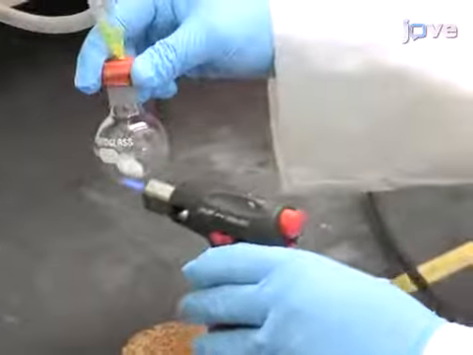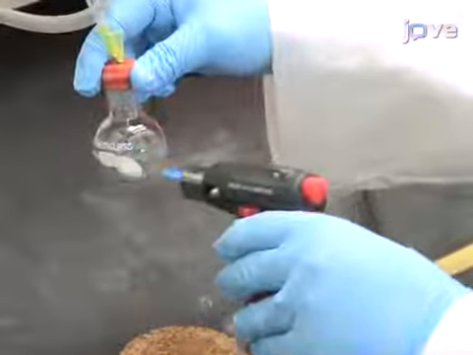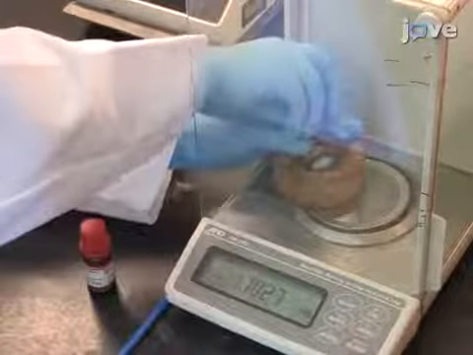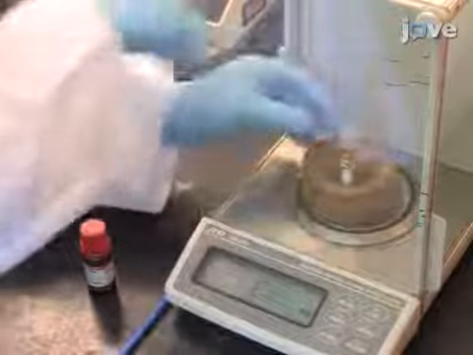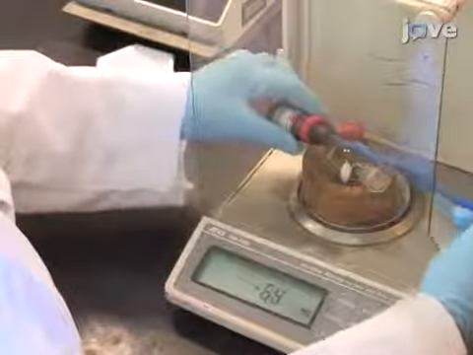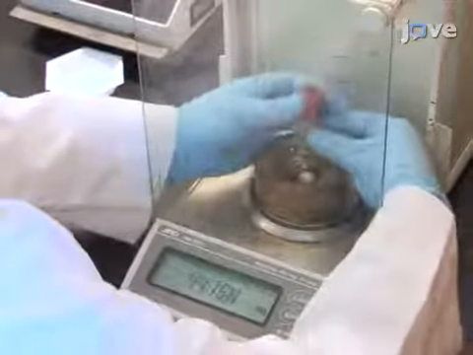Remove moisture from a 25 milliliter round bottom flask equipped with a magnetic stir bar as detailed in the text protocol. Once cooled, quickly remove the septum from the round bottom flask and add 2.5 milligrams of 10-triflate to the very bottom of the flask using a spatula. Replace the septum.